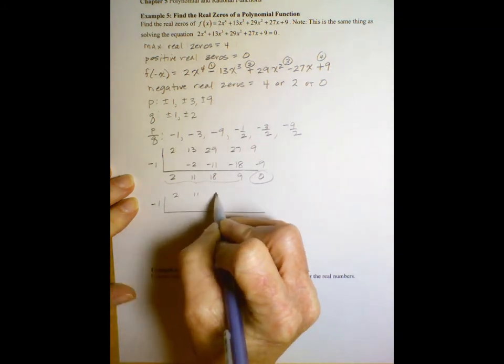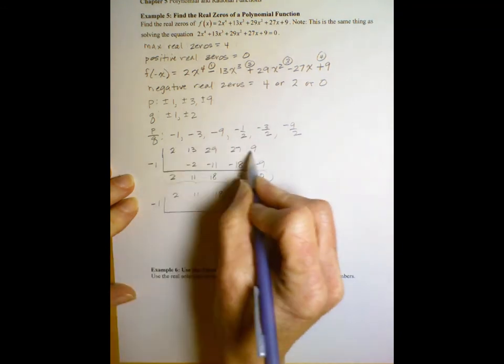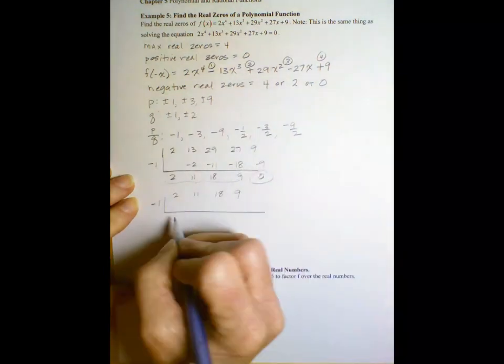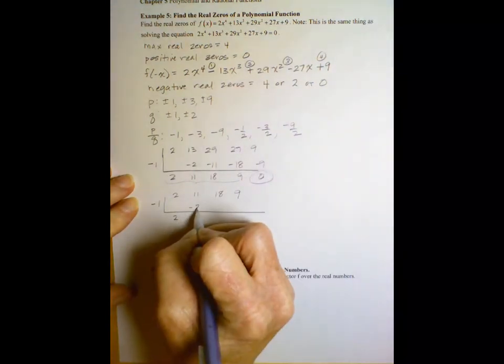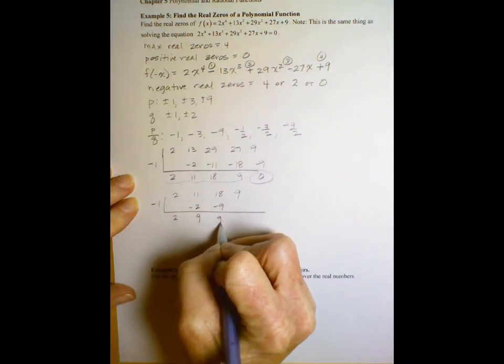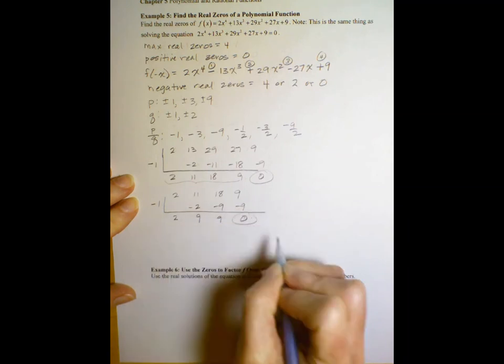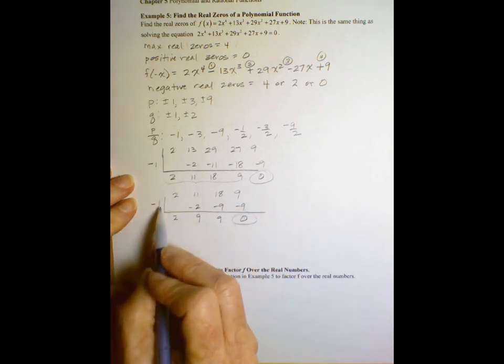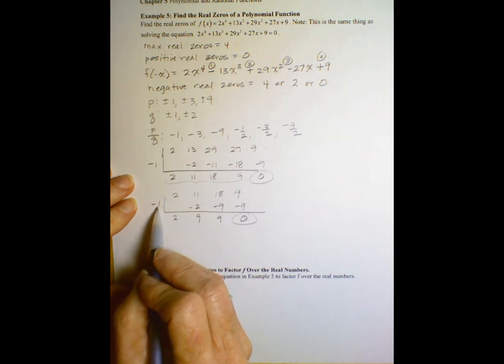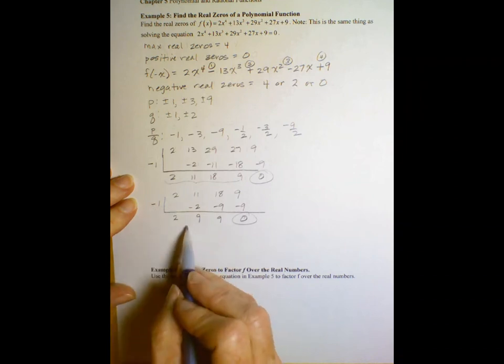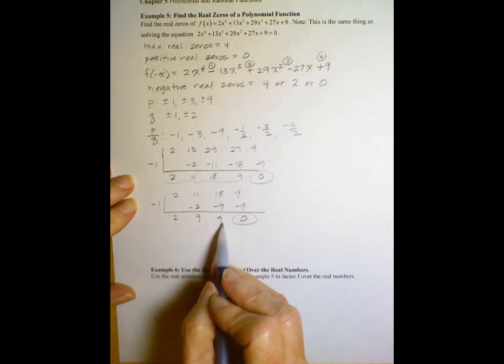2, 11, 18, and 9. I don't want to use this because I've already done that, right? Bring down the first number. -2, 9, -9, 9, -9, 0. So indeed, -1 worked a second time. And now that leaves me with this depressed equation.